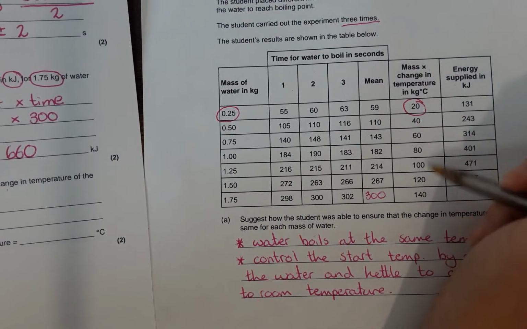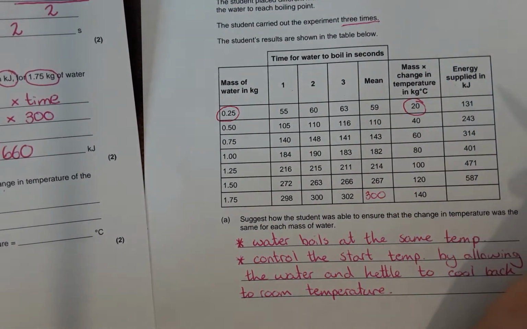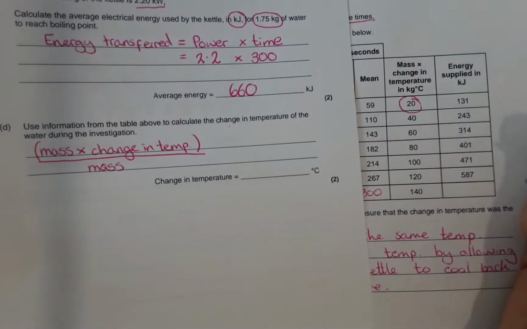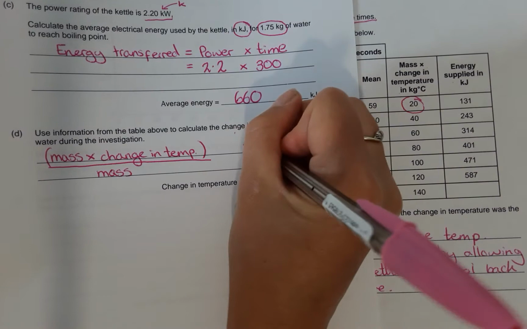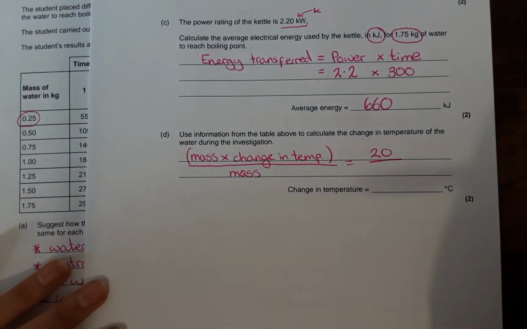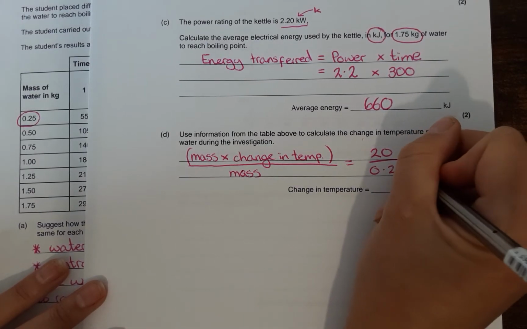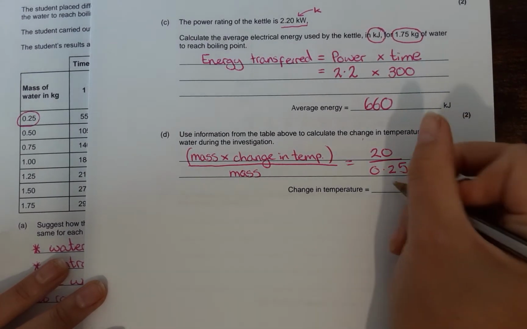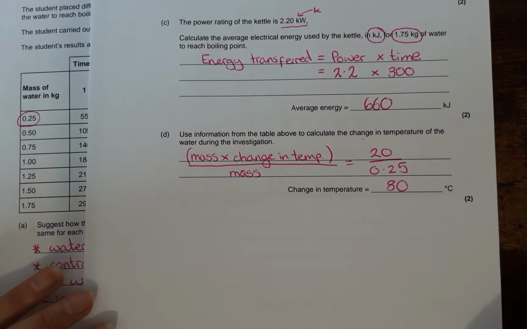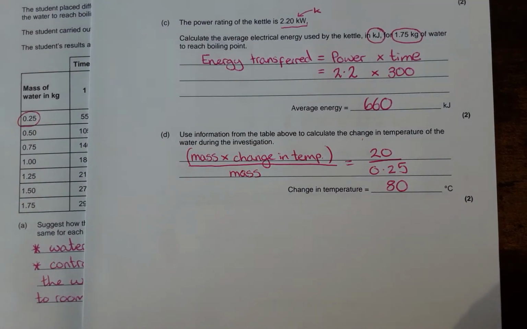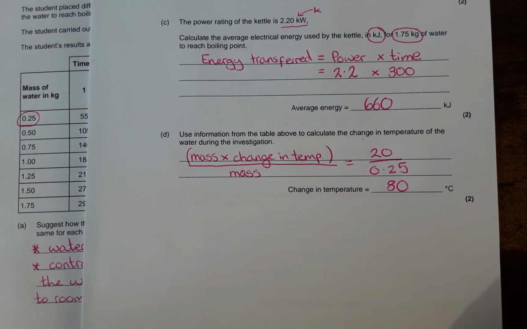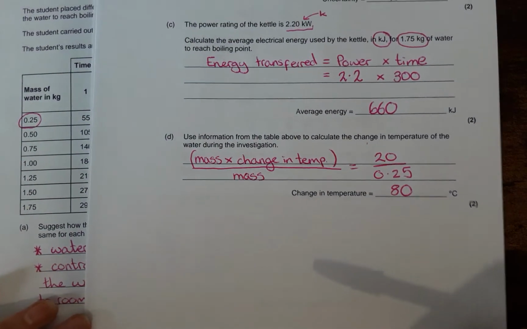Now you could have used any pairs of numbers as long as you're using them as a pair. So my mass times change in temperature is 20. My mass is 0.25. If I work that out, it gives me 80 degrees C. So the change in temperature of the water during the investigation is 80 degrees C.